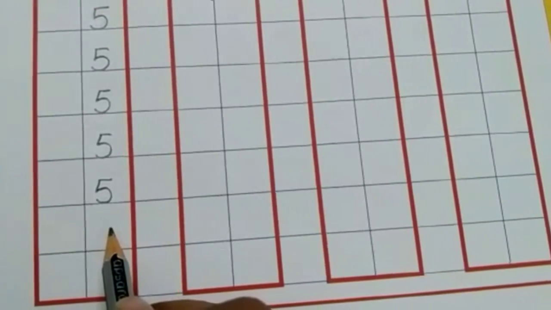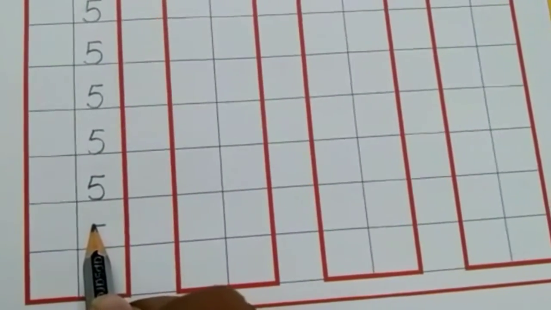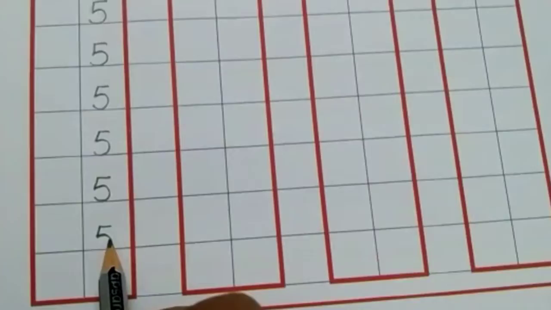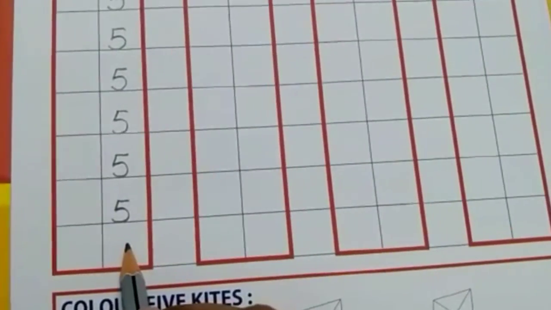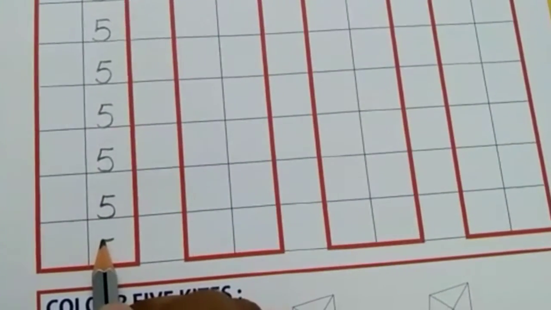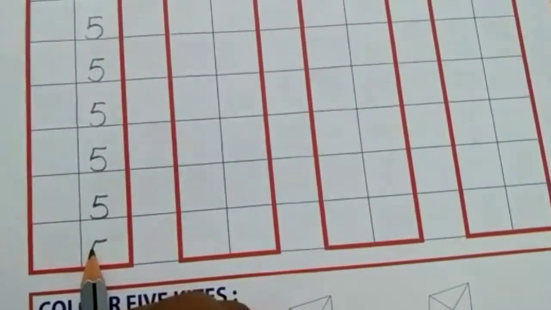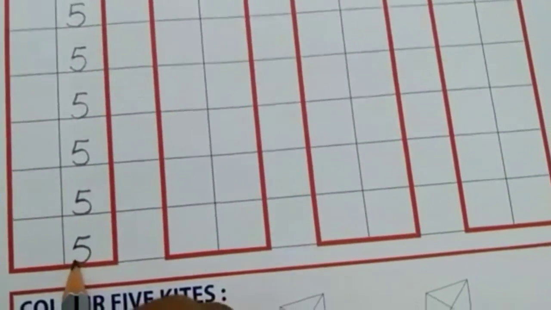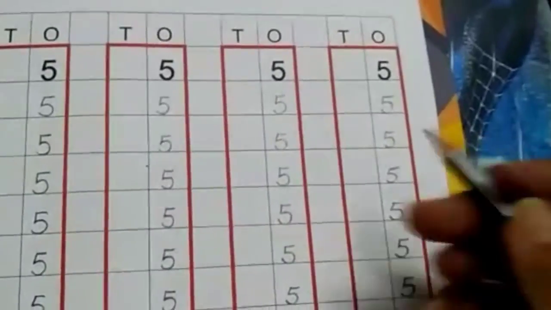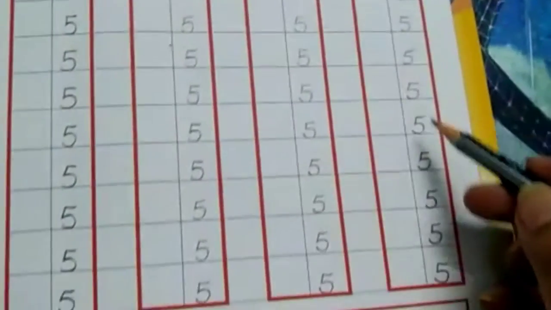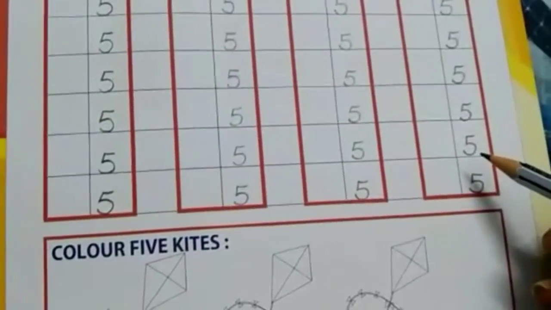Make a sleeping line, small slanting line, and reverse C curve and touch the bottom line. Number 5. Children, this way you will complete writing of number 5 in your classwork book.